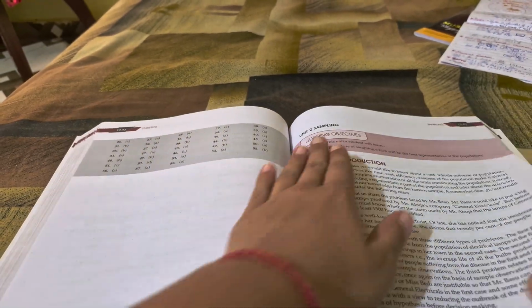So this is the end of unit 1 of the chapter, and we have unit 2, sampling.